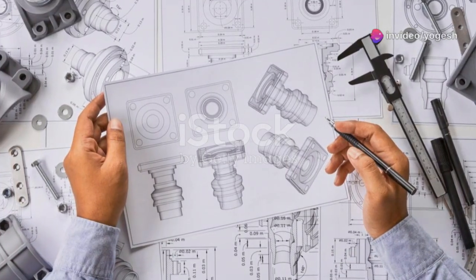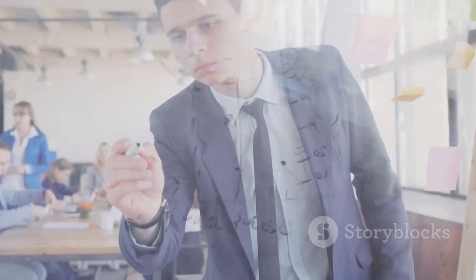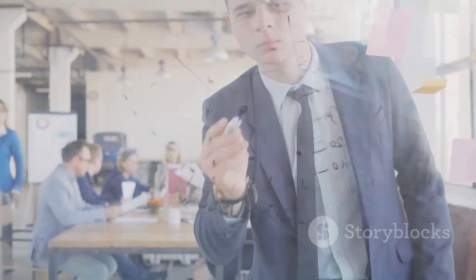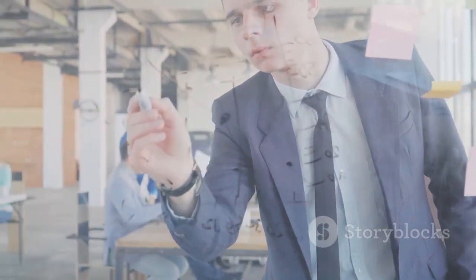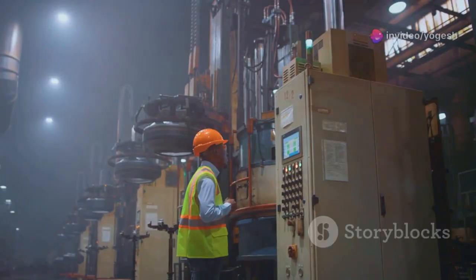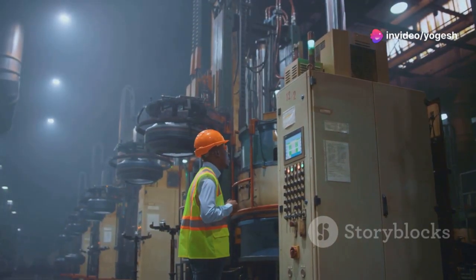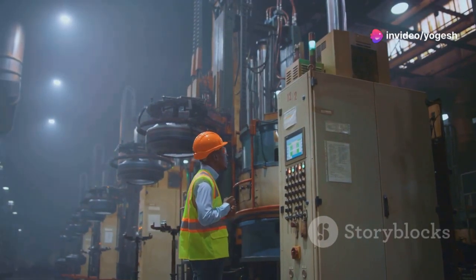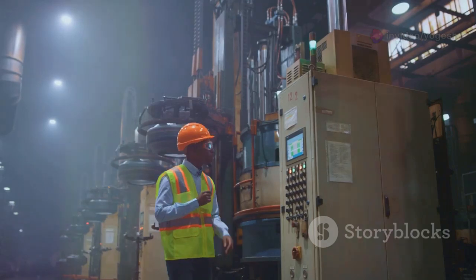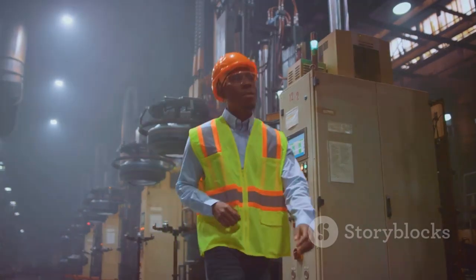By using velocity and acceleration diagrams, engineers can predict exactly how machines will behave under different conditions long before they're ever built. This lets them ensure every mechanism is not only efficient, but also safe and reliable for everyday use, preventing costly breakdowns or accidents.